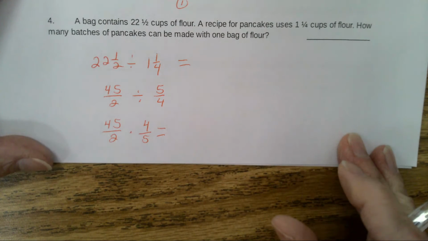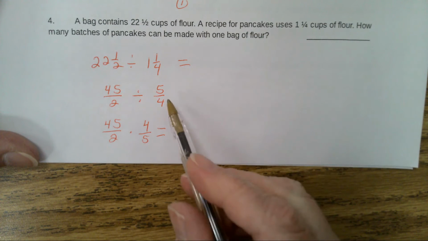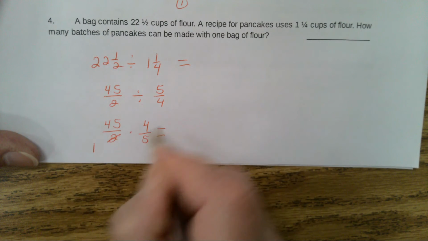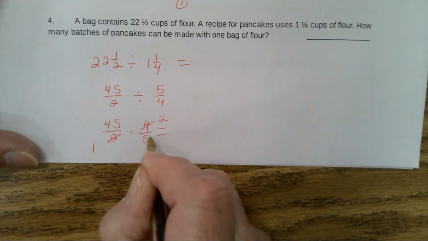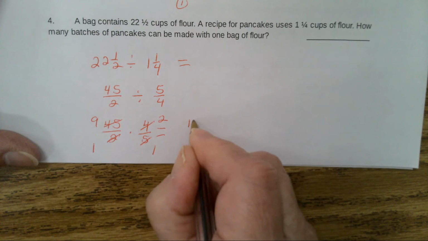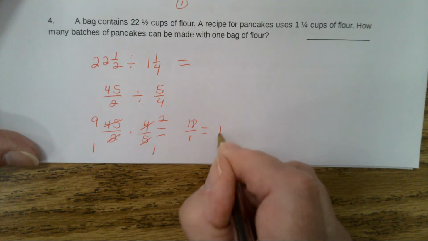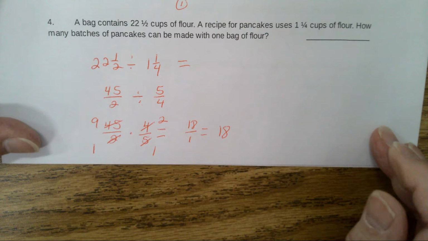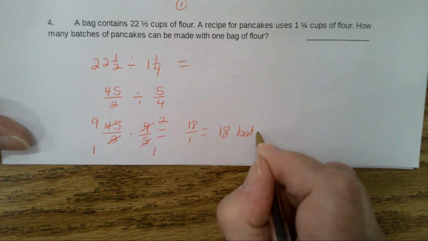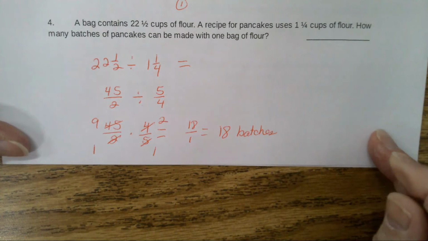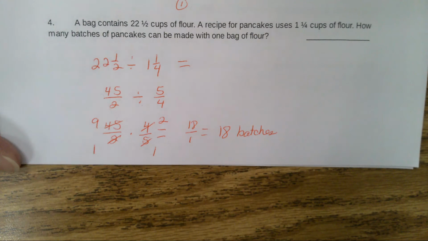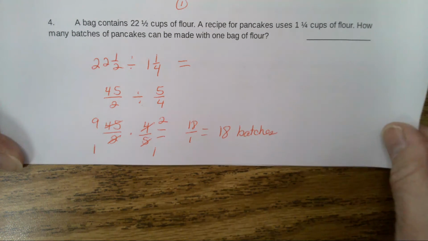Well, on this, we are now at, I did the keep, change, flip. 2 goes into 2 once, 2 goes into 4 twice. 5 divides 5 once, 5 divides 45 9 times. And the answer is 18 over 1, or you can make, and this makes sense, you can make 18 batches of pancakes. And that's how you would do this problem. Make sure you have it. If I'm going too fast, you can go back and watch the video later. Now let's go on to number 5.